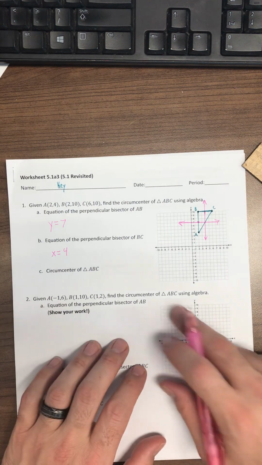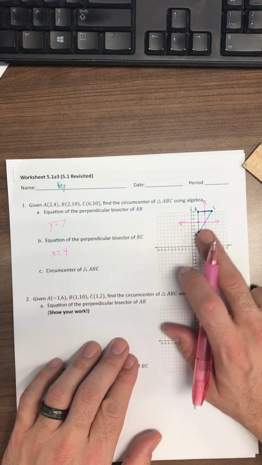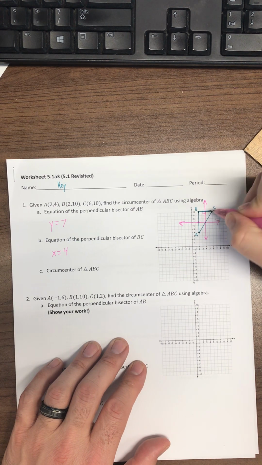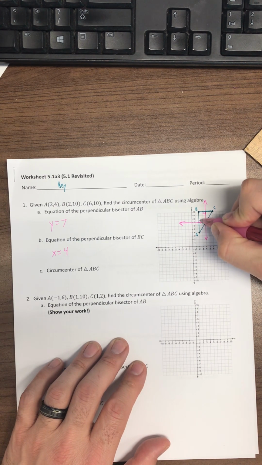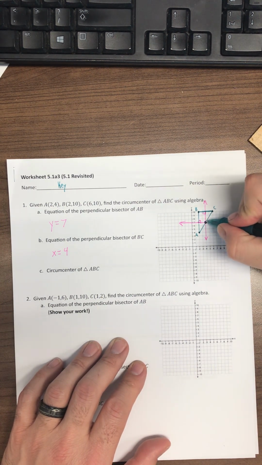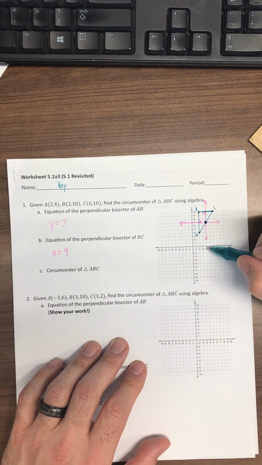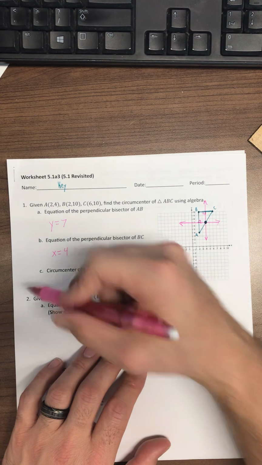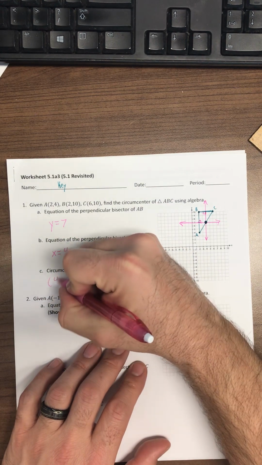All right, now just looking at it, we can see that the circumcenter of ABC is going to be the intersection of this perpendicular bisector and this perpendicular bisector, and they intersect right here. Well, that looks like it's the ordered pair (4, 7). So we're going to say the circumcenter is at (4, 7).